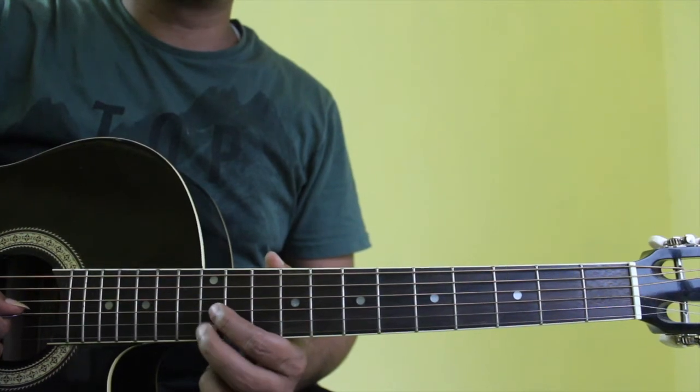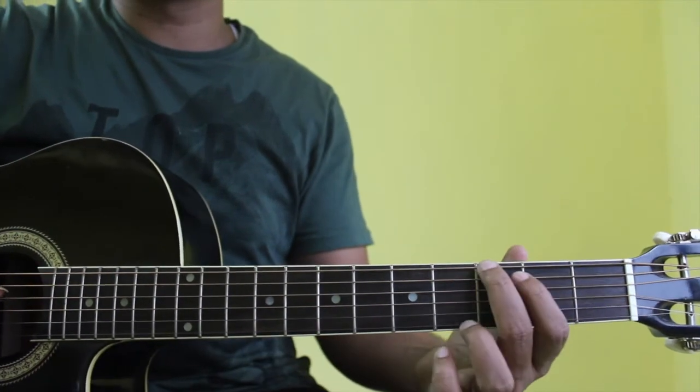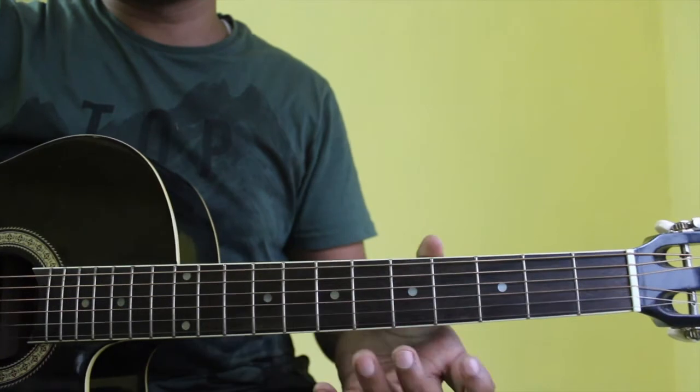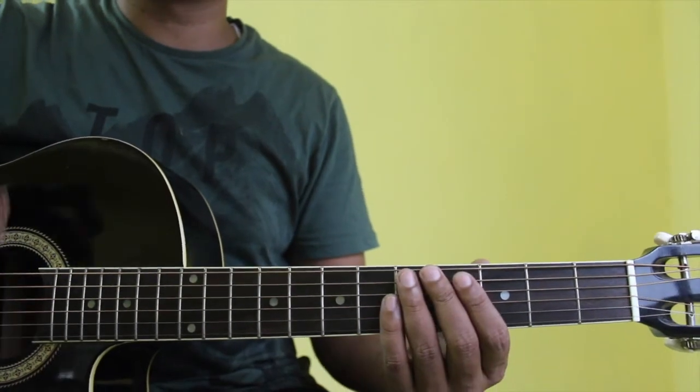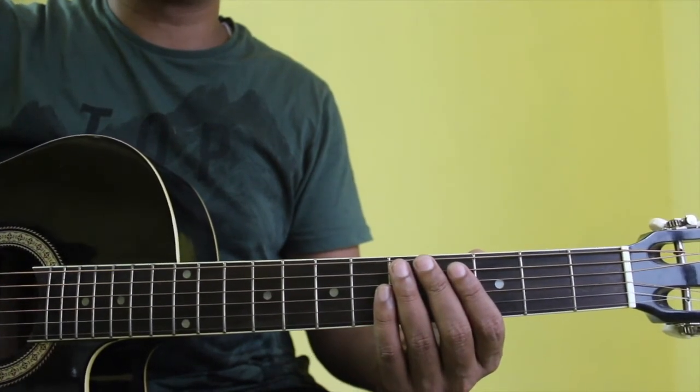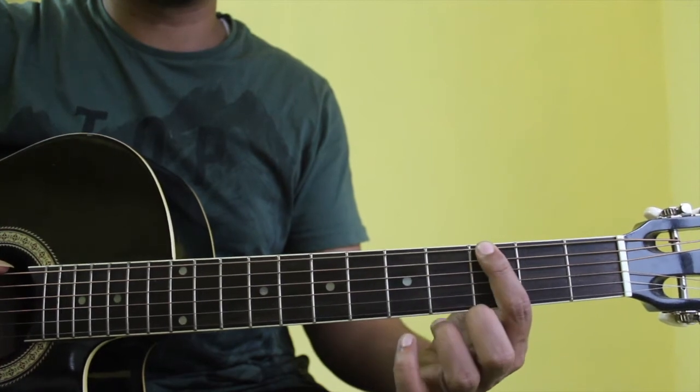So apart from string number 3 and 2, the shapes are going to repeat itself on all the other octaves that you have on the fretboard. So make sure that you practice octaves, make it like a warm-up exercise to remember the notes on the fretboard.